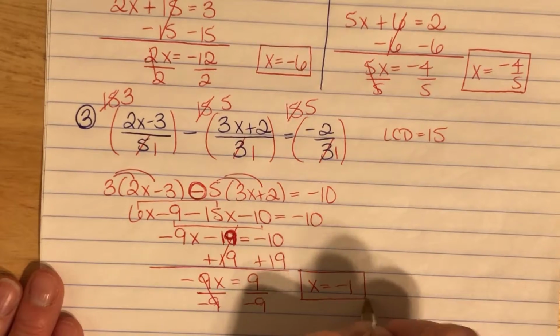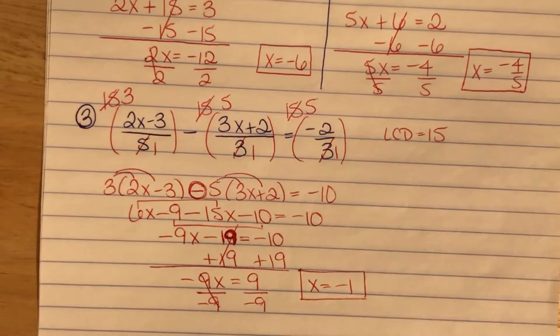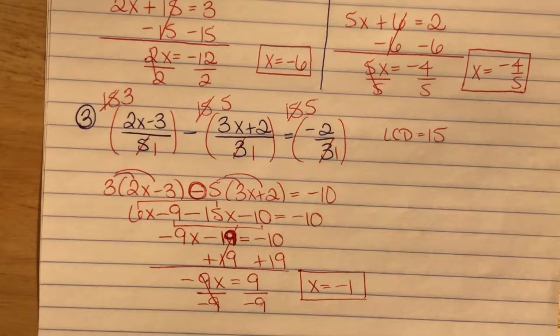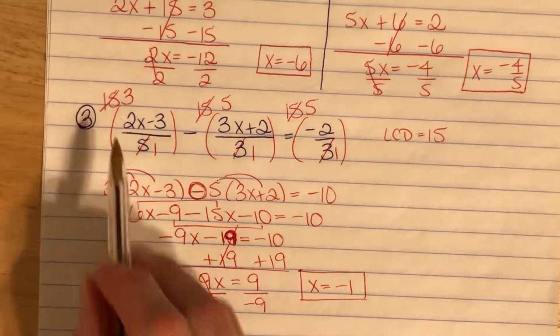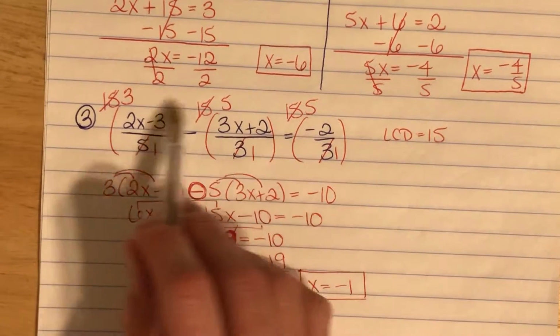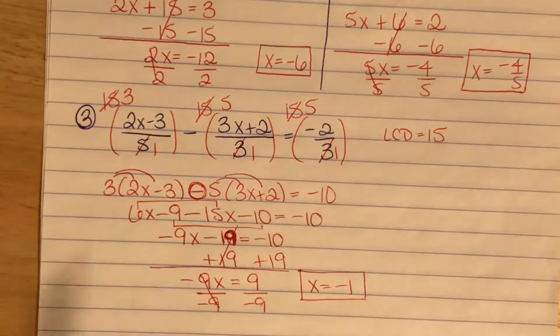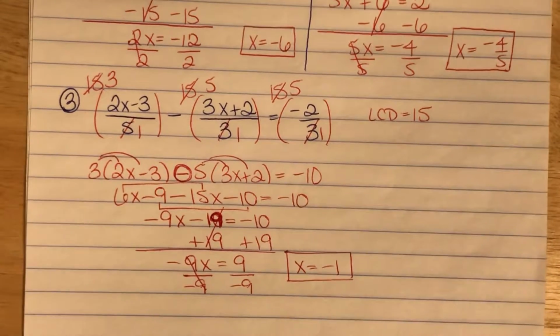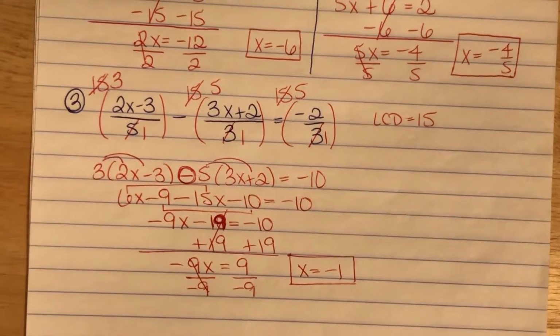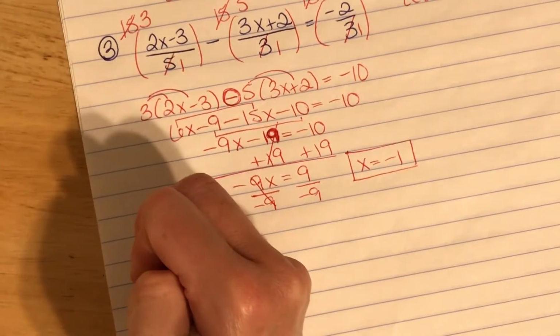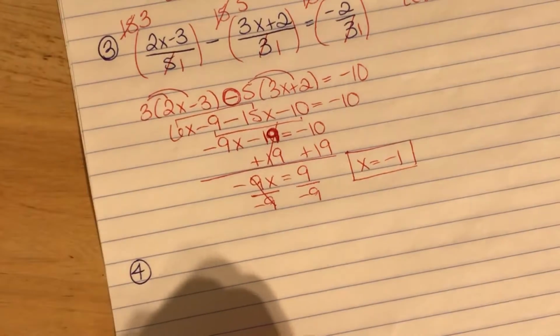And again, since I don't have any variables in my denominator, I don't have to check the answer per se, but it's still a good idea to do so just to make sure that your solution is a true solution. So you just plug it in, and you would want to see if the left-hand side eventually does equal negative 2/3. Okay, so that's numerical denominators, but with binomial expressions in the numerator. Now let's try some that have monomial denominators.